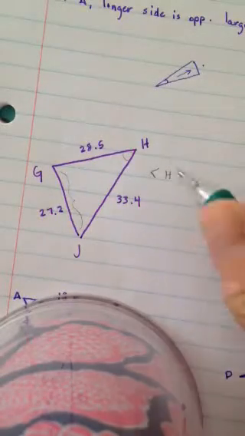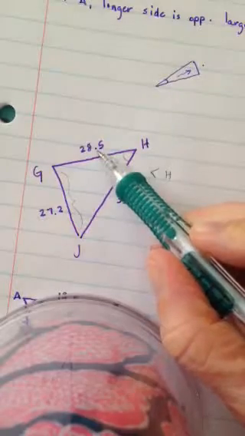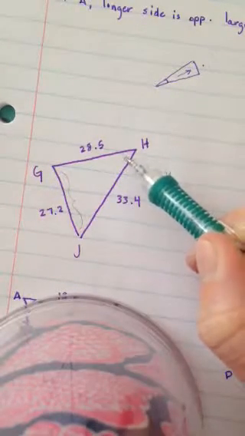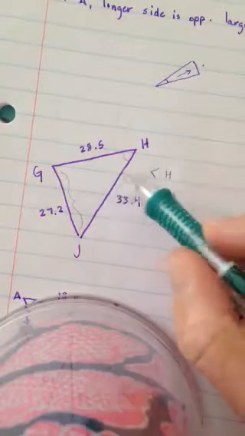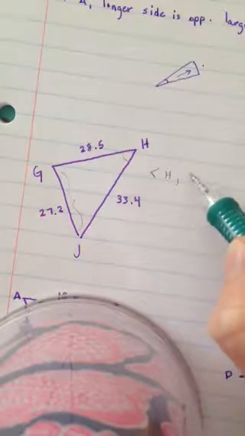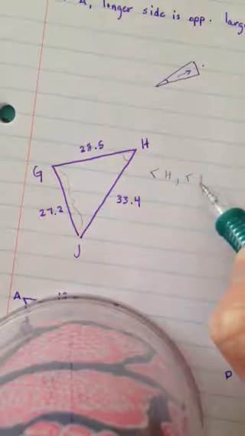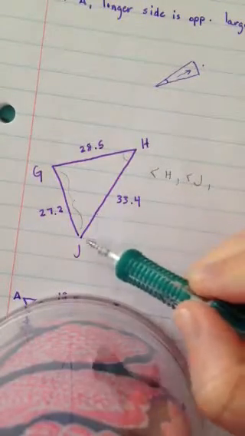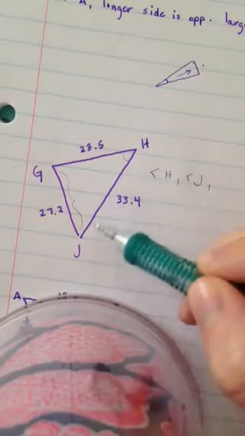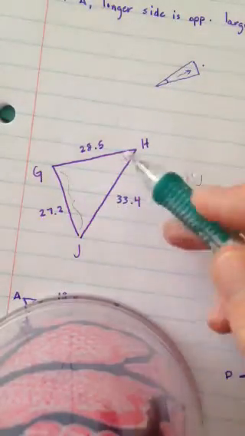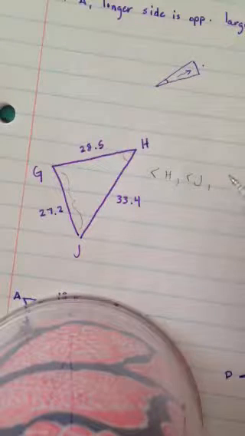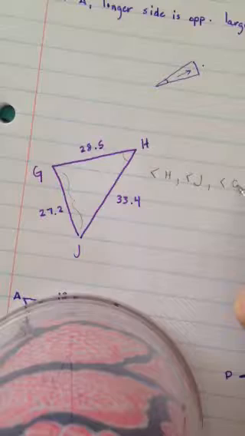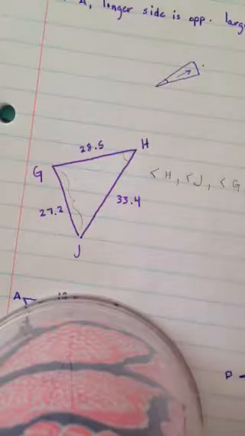Our next shortest side is 28.5. Therefore, the angle opposite it is going to be a little bigger than angle H, but smaller than angle G. So we're going to say angle J comes next from smallest to largest. And lastly, we can tell that JH is our longest side, so the angle opposite it has to be our largest angle. So in order from smallest to largest, these are angle H, angle J, and angle G.